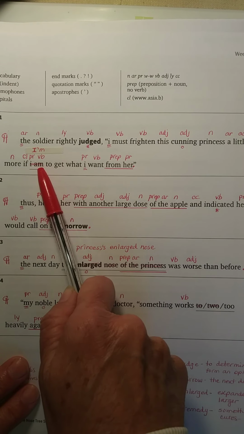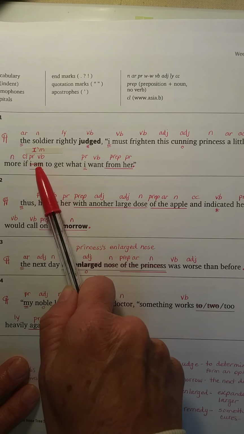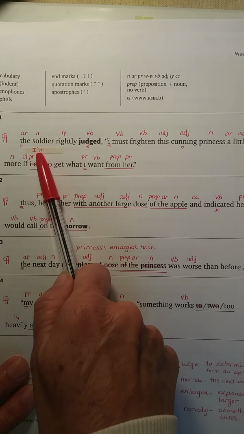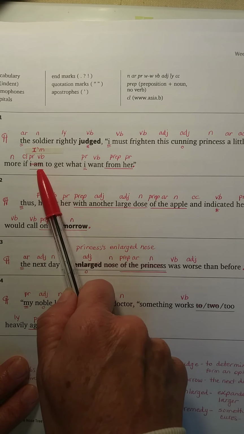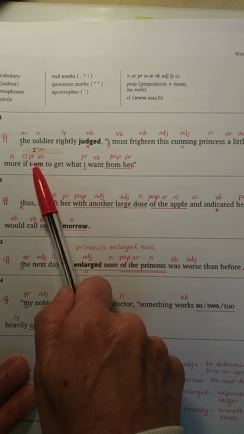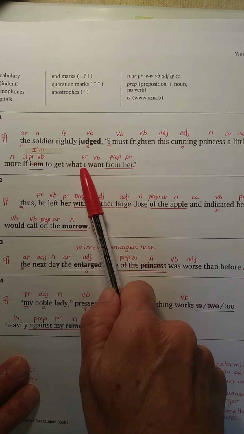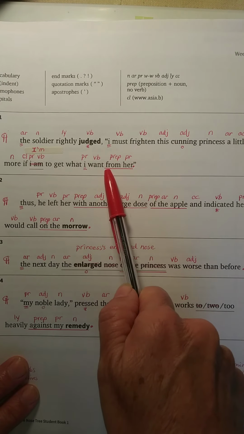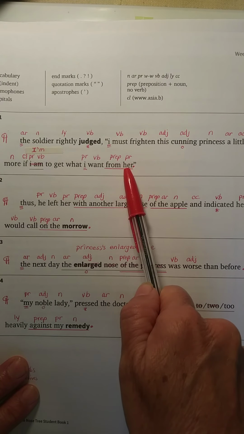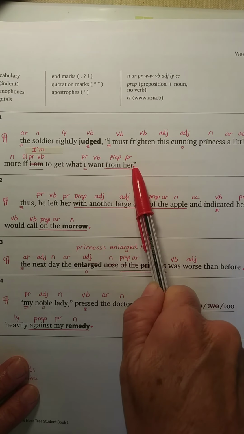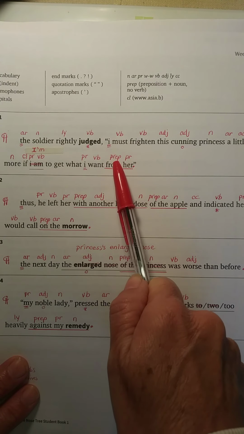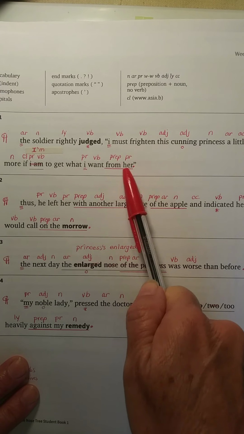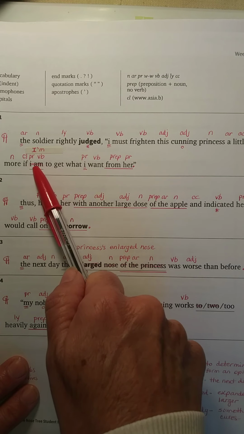I is a pronoun, am is a verb, and I want you to change I am to I'm, okay? We're going to combine them and use the contraction I apostrophe am. So when you rewrite this, it should be if I'm to get what I want, okay? I is a pronoun, want is a verb, and here we have a prepositional phrase which you should have underlined. From is the preposition and her is a pronoun. And your period at the end. And remember that prepositional phrases have to have a preposition and then followed by a noun or a pronoun. Okay, so don't forget to change that I am to I'm.